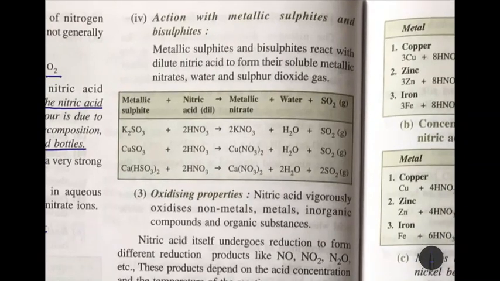And action with metallic sulfites and bisulfites. Now sulfites means which gas will be released? Sulfur dioxide. So metallic sulfites and bisulfites react with dilute nitric acid to form their respective metallic nitrates. Now potassium sulfite, copper sulfite or calcium bisulfite with nitric acid will give their respective metallic nitrates: potassium nitrate, copper nitrate, calcium nitrate. Water and sulfur dioxide gas will be released.